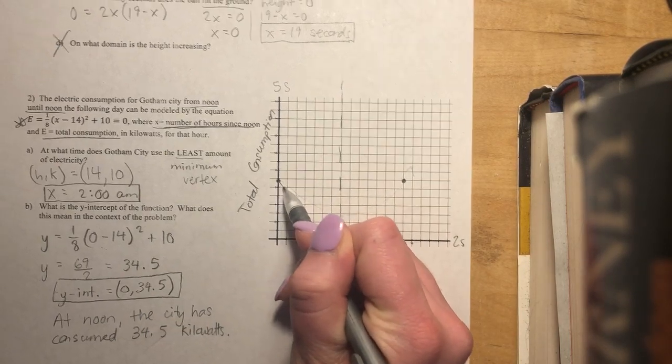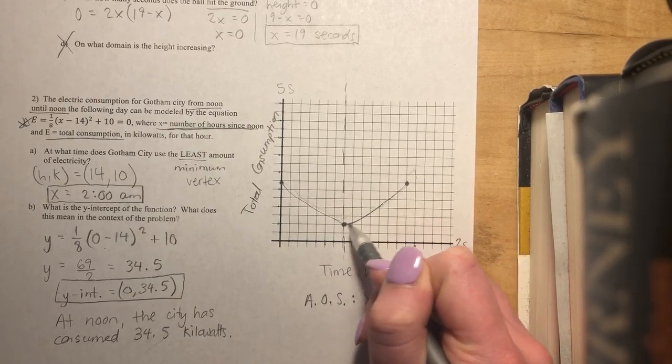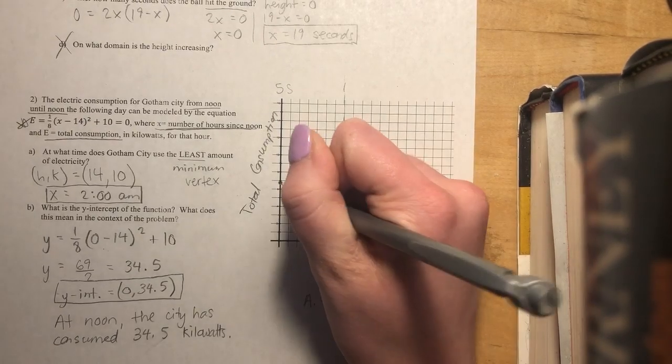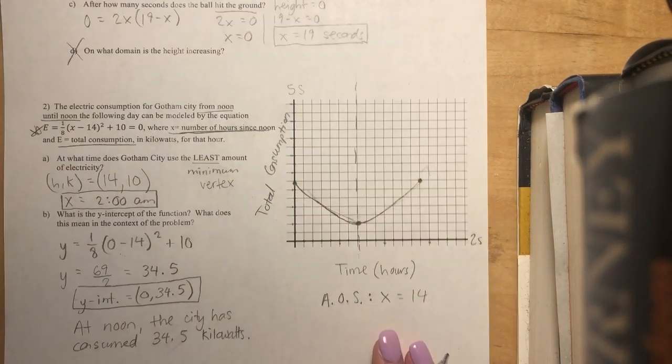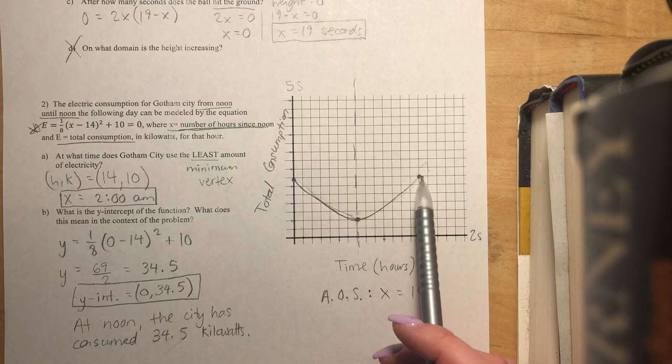So then if we connect our points, we're going to have our parabola. Not perfect, but you get the idea. There we go. So that's our parabola. So do we draw an arrow here, yes or no?